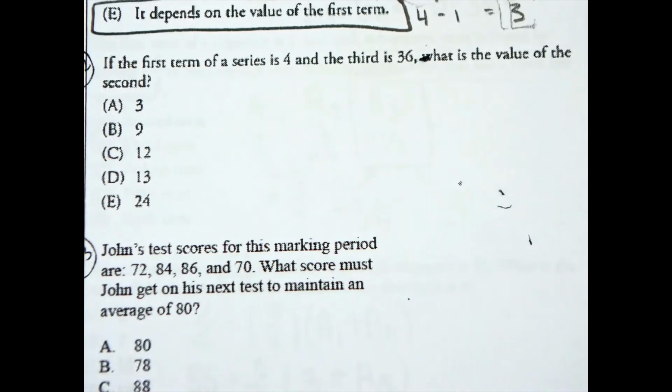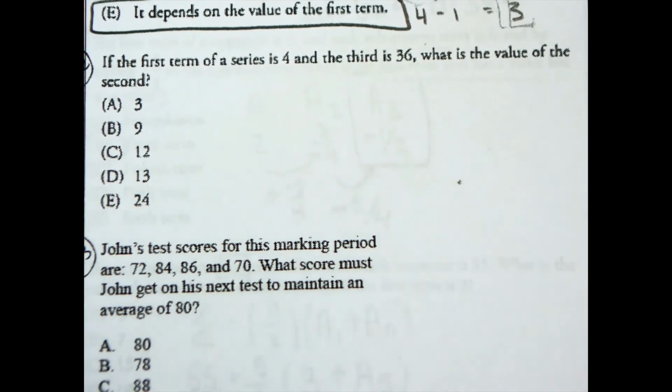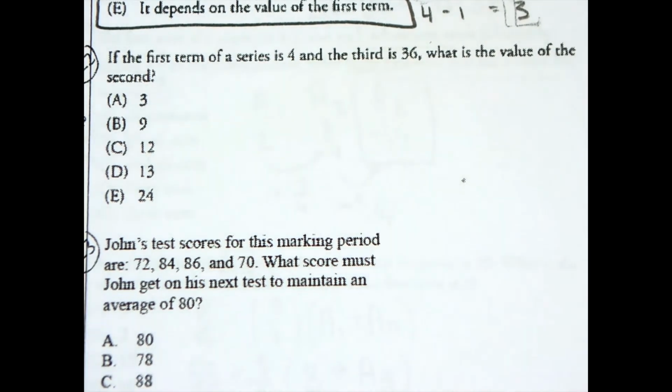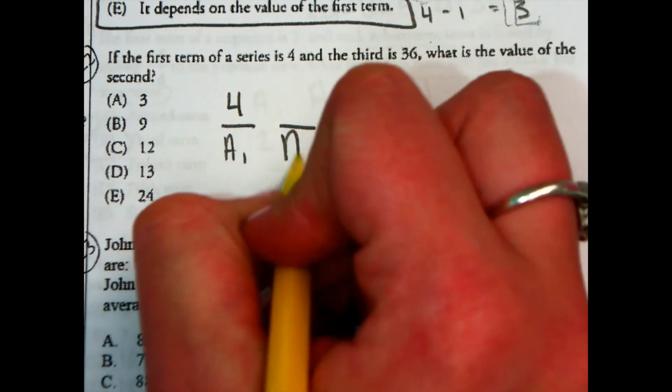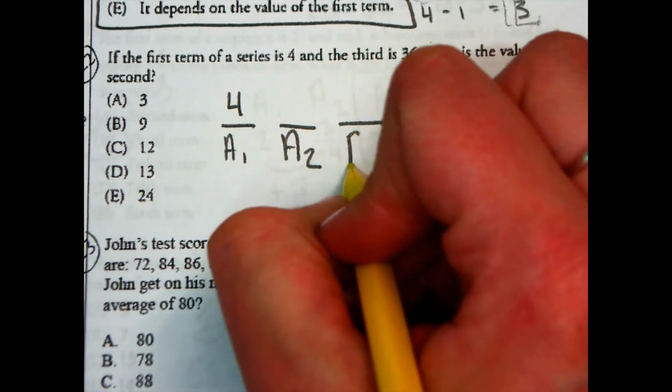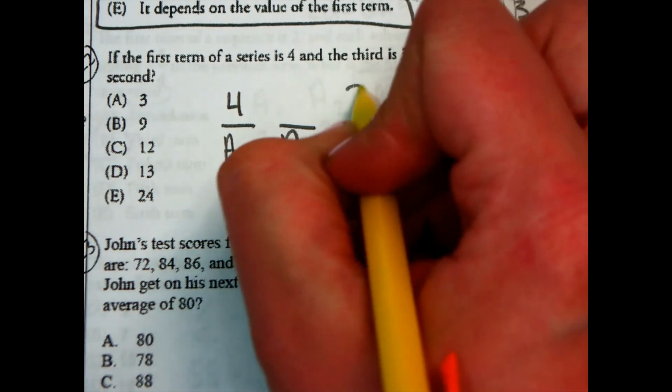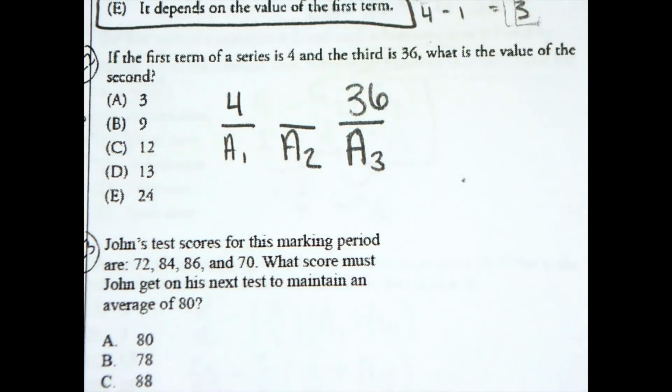Number 22: if the first term of a series is 4 and the third term is 36, what is the value of the second? Okay, so what I'm going to do here, A1 is 4. We're trying to find A2. We're going to get eventually to A3, which is 36. So you can do this one of two ways. You can add, or you could subtract or multiply. So it doesn't necessarily tell you if it's arithmetic or geometric. So as you're working these, it might be a good choice to try them both.